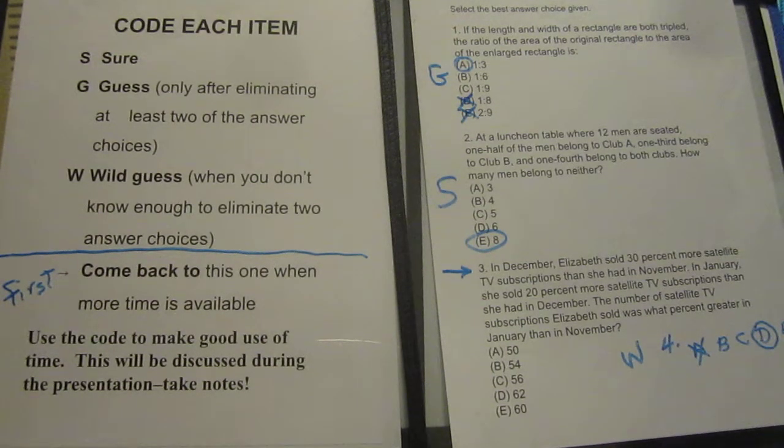I have taught this with hundreds, maybe thousands of kids over the years. And if we take a vote, and I always start with the voting at the bottom with the wild guesses, I ask how many would go back to their wild guesses. About half the kids raise their hands. And then I ask about guesses, and the other half of the kids raise their hands, and I ask, does anybody want to check your sures? And they look at me like I've just landed from another planet.